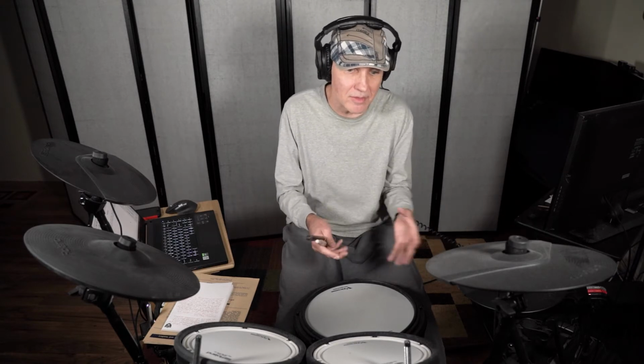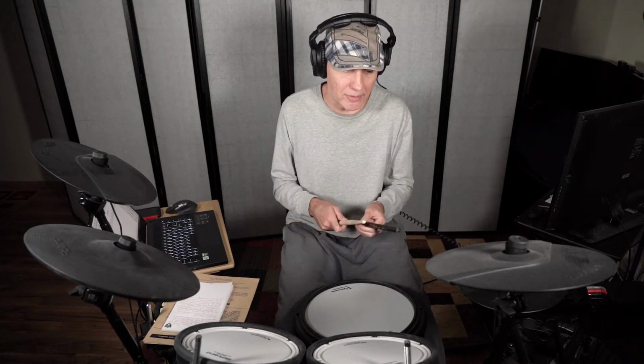Meter is the top number, 3/4. That's the meter. You're playing in 3/4. Tempo is the speed at which you're playing. The rhythm is the note values you're putting together within the bar. That's the rhythm. So tempo is not the same thing as meter. Meter and tempo are different.